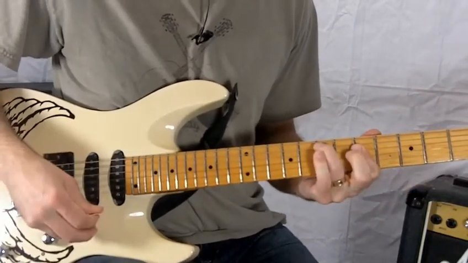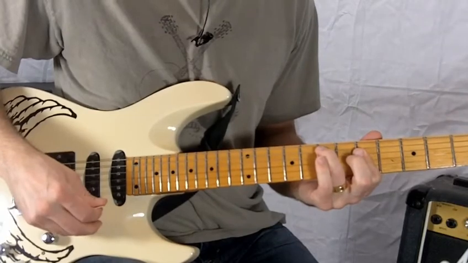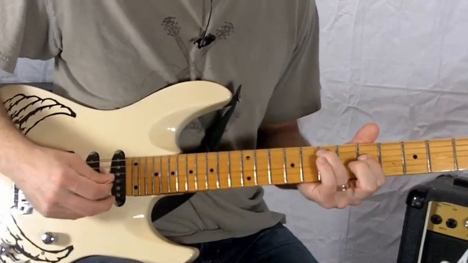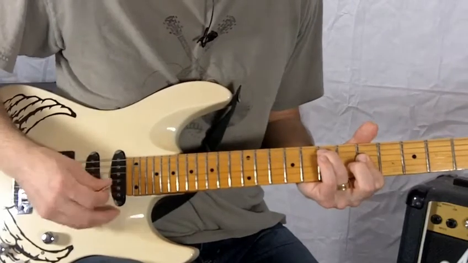So that's a cool sound. It sounds great with a little overdrive on your amp. Just that sound of the minor third there. Nice and warm.